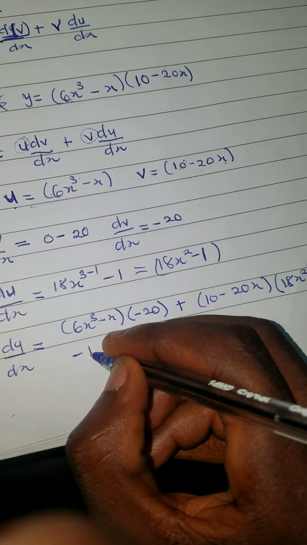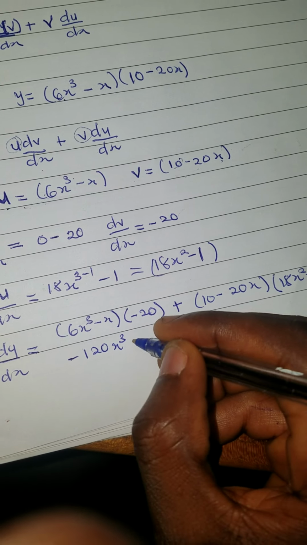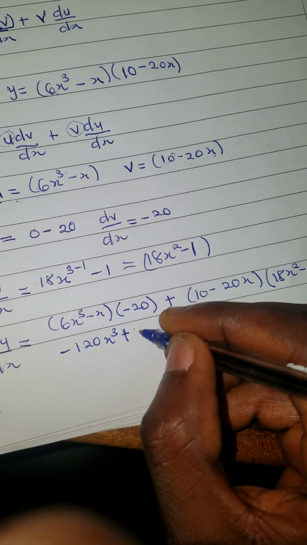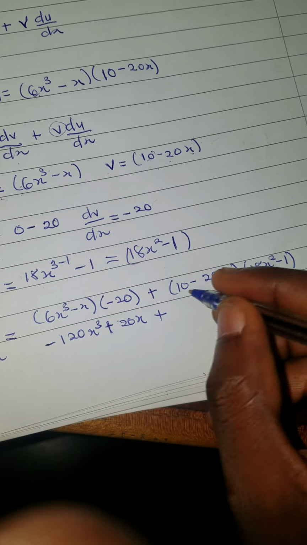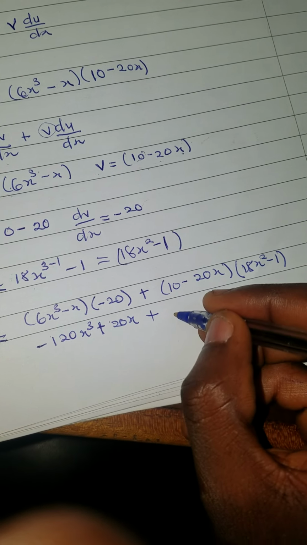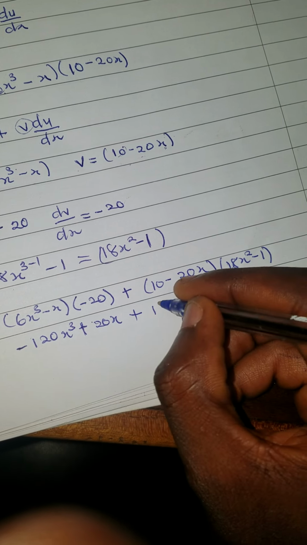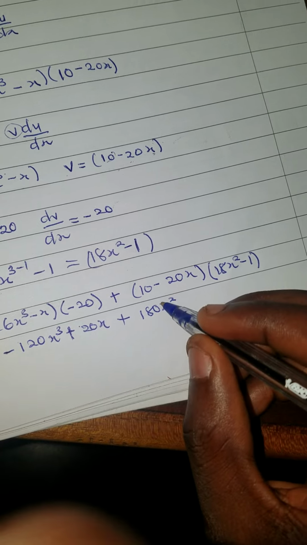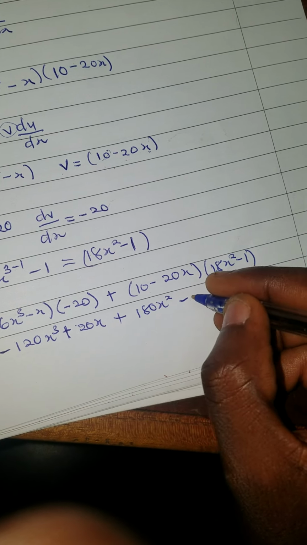Minus 120x cubed, minus this multiplied by this will be plus 20x, plus this multiplied by this. If you expand it, this will be 180x squared minus 10.